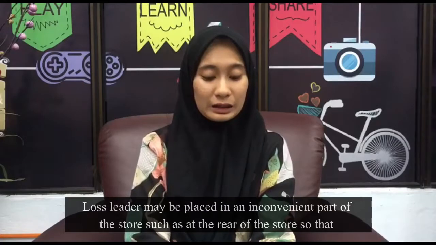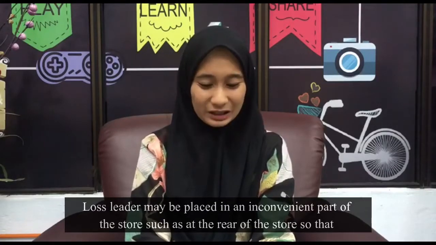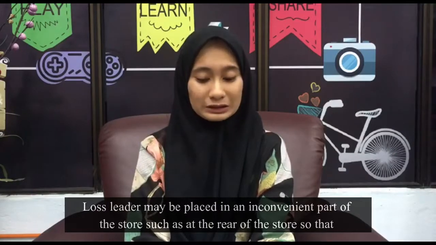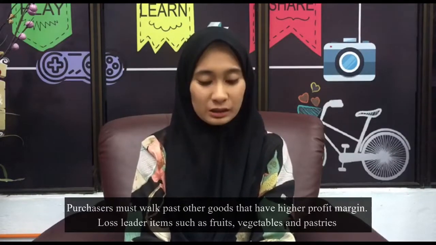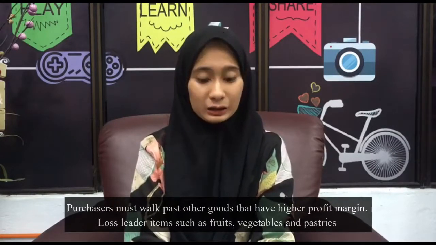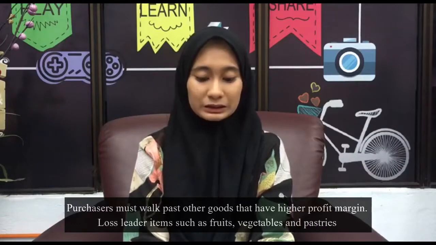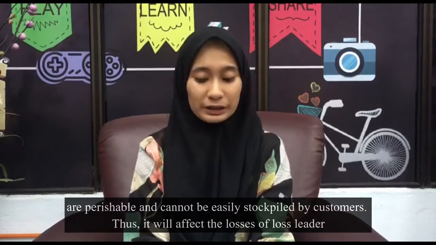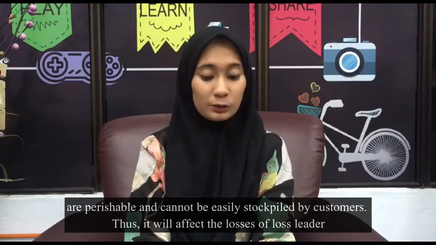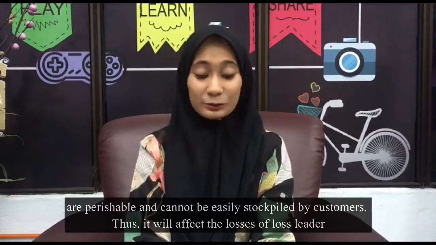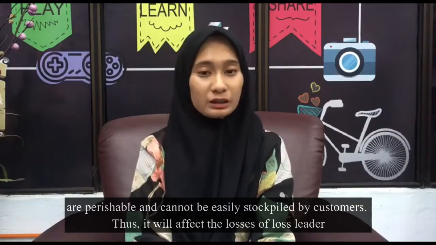A loss leader may be placed in an inconvenient part of the store, such as at the rear of the store, so that the purchaser must walk past other goods that have a higher profit margin. Loss leader items such as fruit, vegetables, and pastries are perishable and cannot be easily stockpiled by customers. Those higher margins will offset the loss on the loss leader.